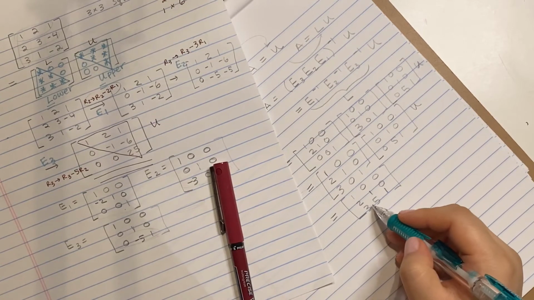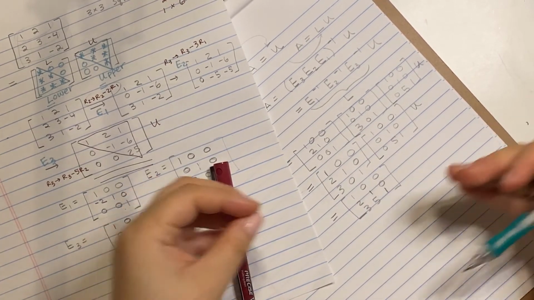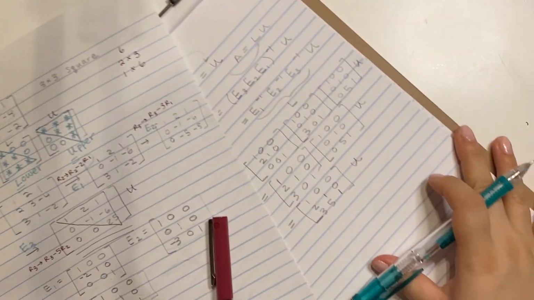So like I said, basically this 2 goes here, the 3 goes here, and the 5 goes here, so it does get all smushed together, but I just wanted to write that out anyway.